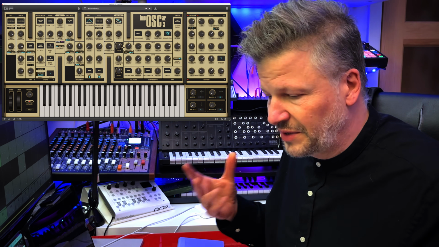And the browser has been updated. There's a new LFO editor, so you can draw your own LFOs. Pretty cool also. 4 macros you can program to control whatever you want.